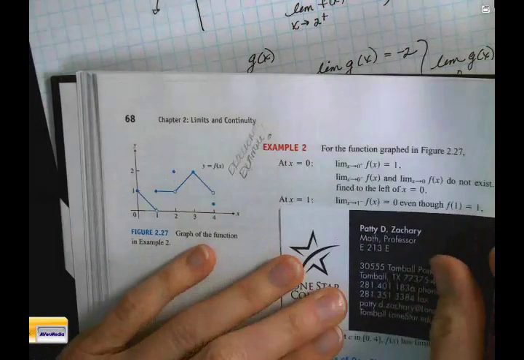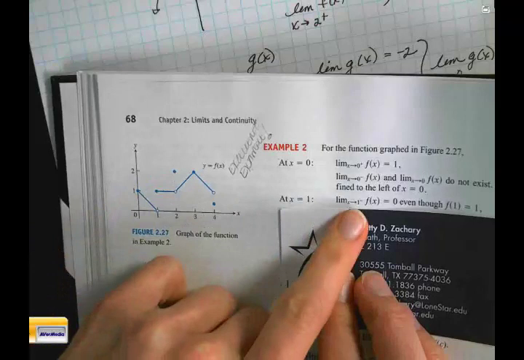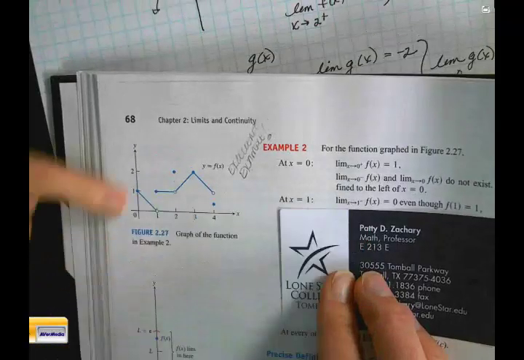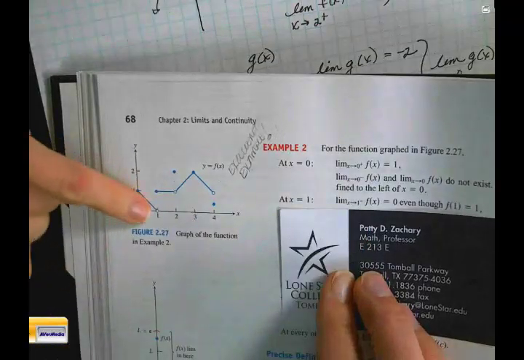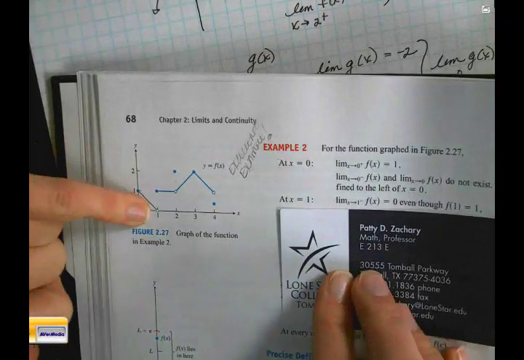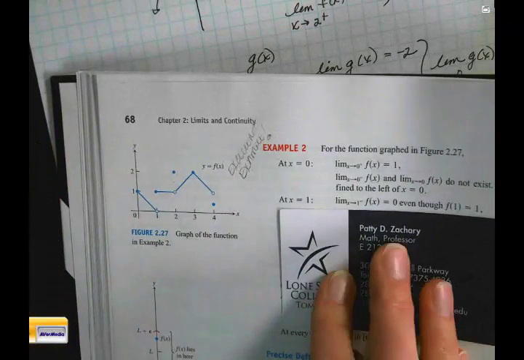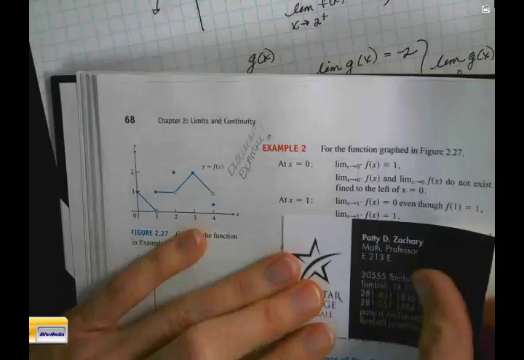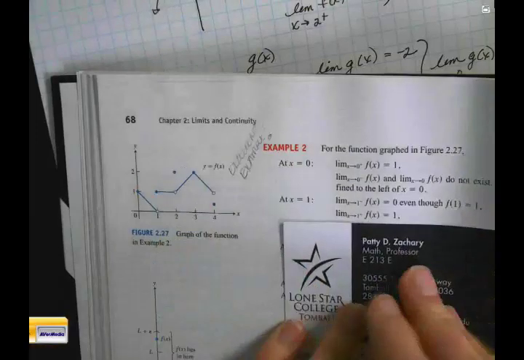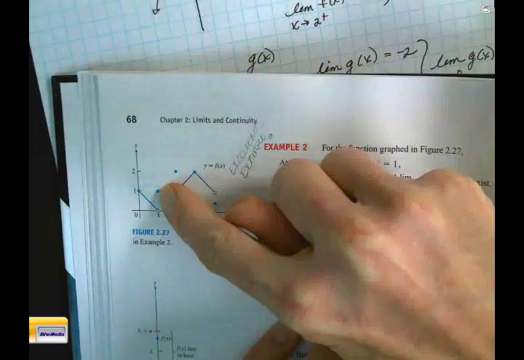Okay, at x equaling 1 right here. The limit as x approaches 1 from the left: as x is approaching 1 from the left, the height is 0. Who cares if there's a hole in the graph? Limit doesn't mind. Even though f of 1 is 1. Well, I'm not going to go to that. So the limit as x approaches 1 from the right is 1, right?